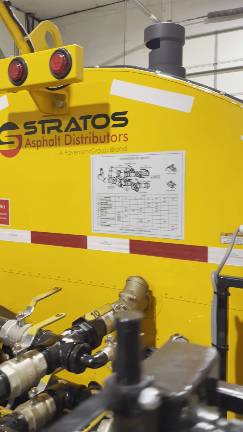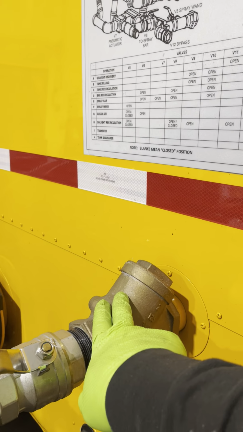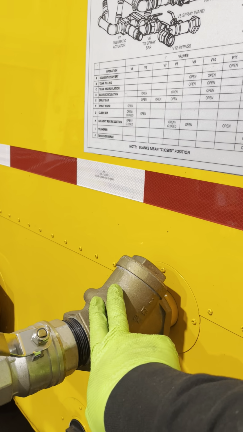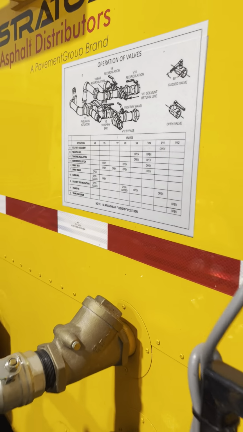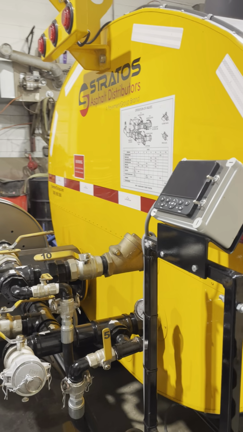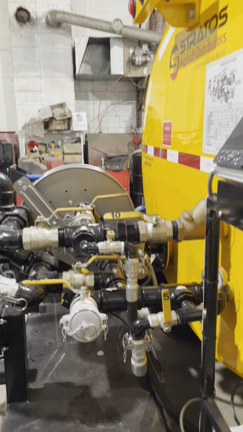The tank has a check valve there. This big piece here allows the material to only go into the tank. It cannot drip back out, even if the tank is full. So now we've cleaned that whole plumbing system out with air.